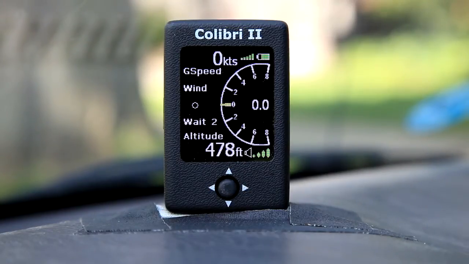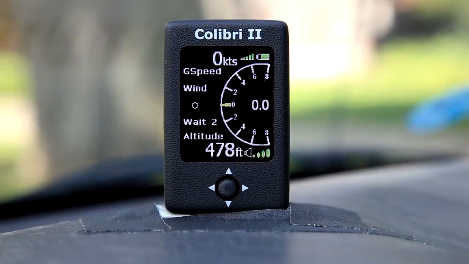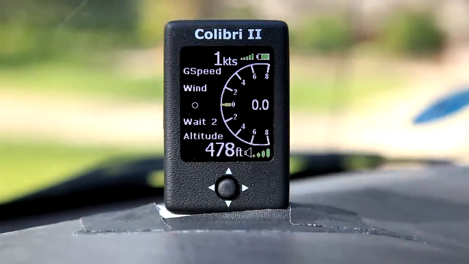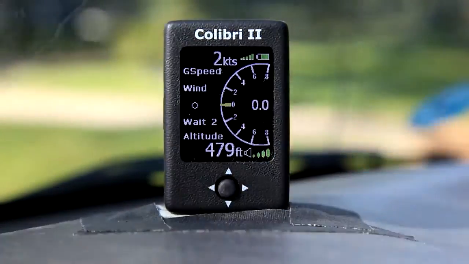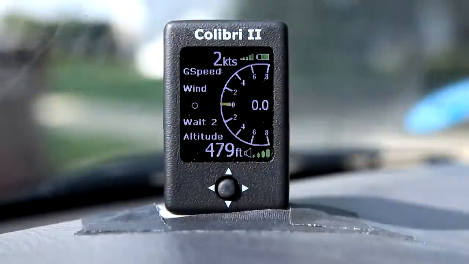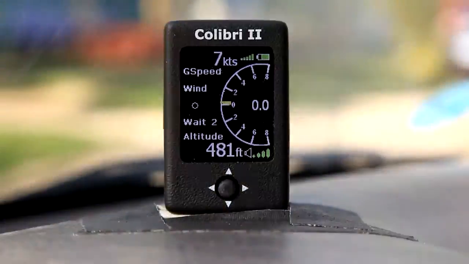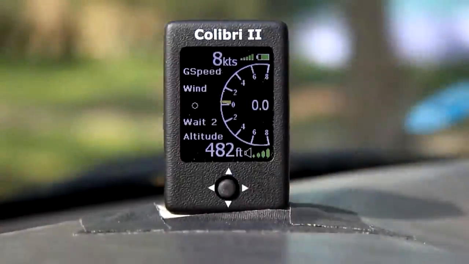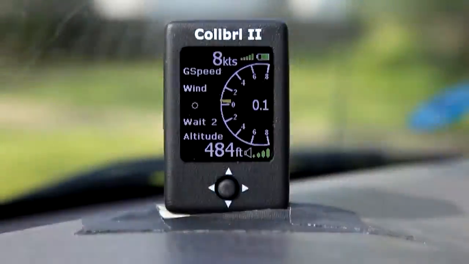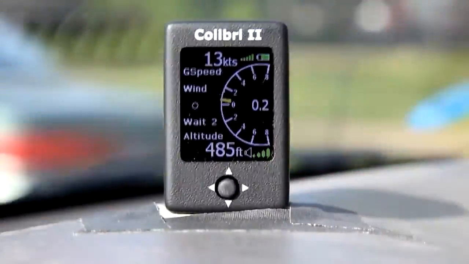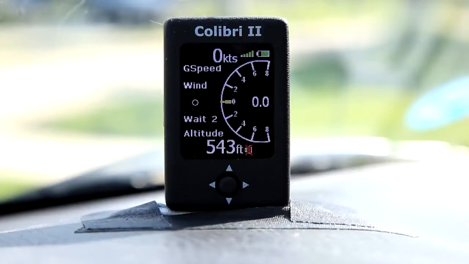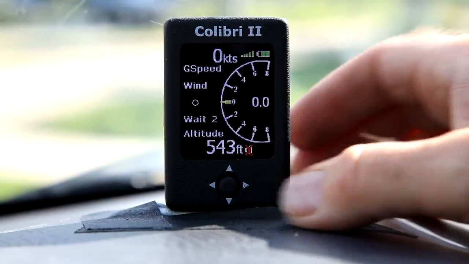Okay, this is Colibri II, and I'm driving in a car as a test. And you can see we're going in and out of sun. You can check the readability. So that's a regular screen.